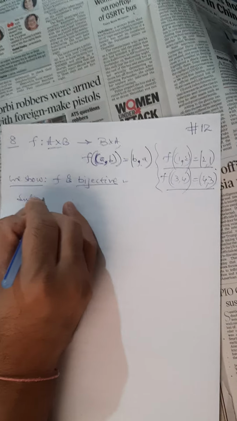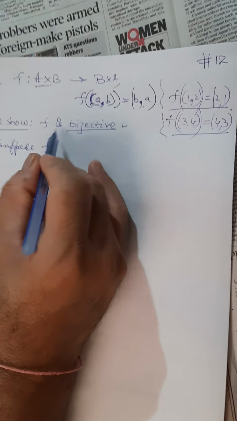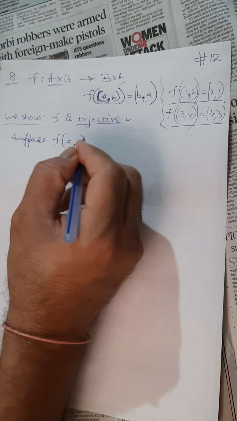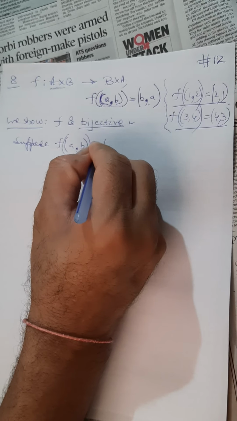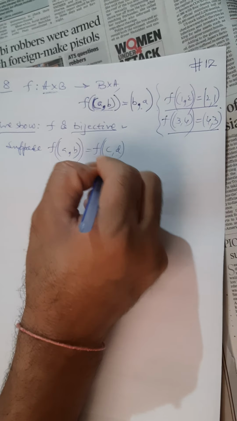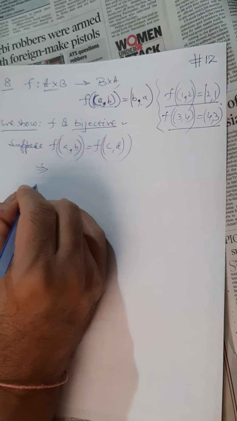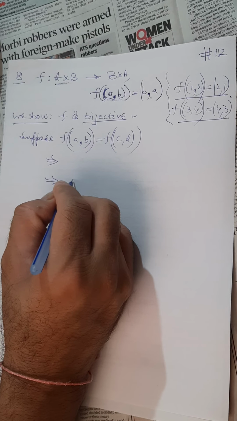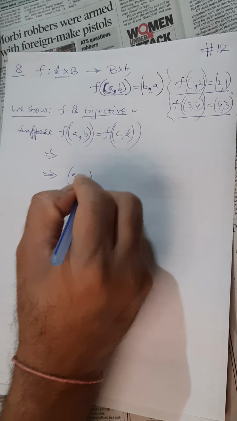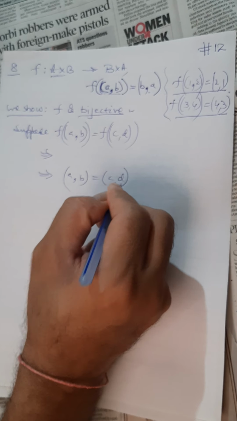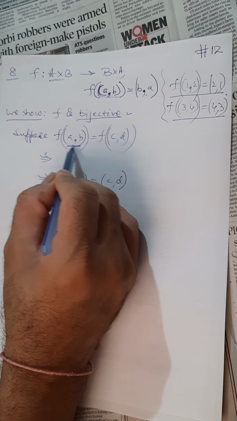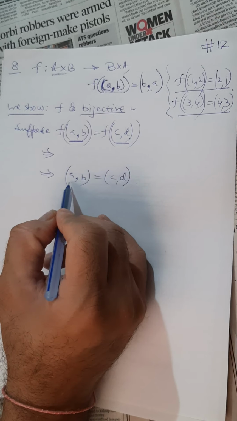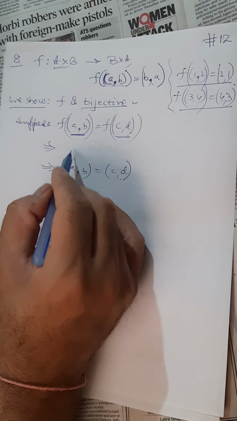Suppose f of, now I need to take two members, that is, ordered pairs. One I'll take (A, B) equals f of (C, D). And at the end I need to show that here (A, B) equals (C, D). This is what I need to show. This is like x1. So whenever f of x1 equals f of x2, then x1 equals x2.